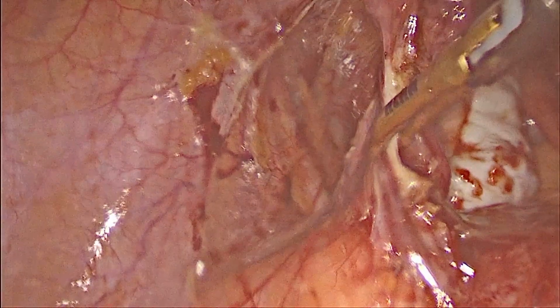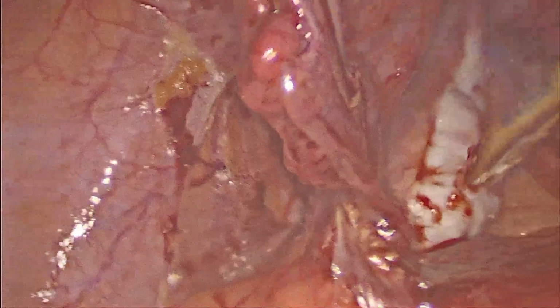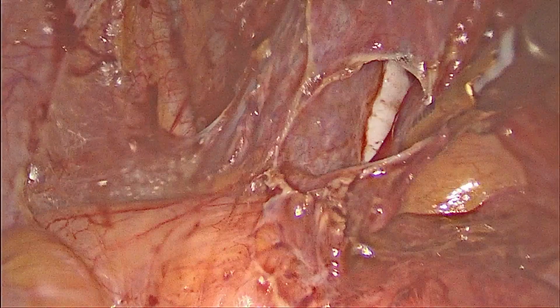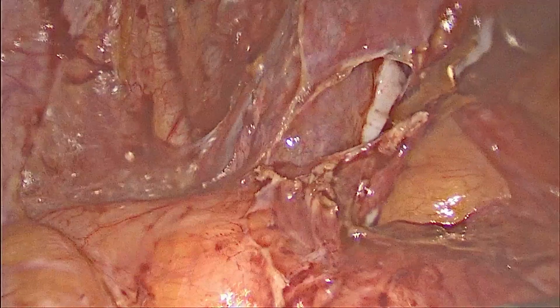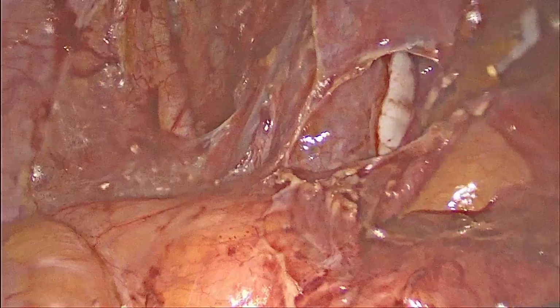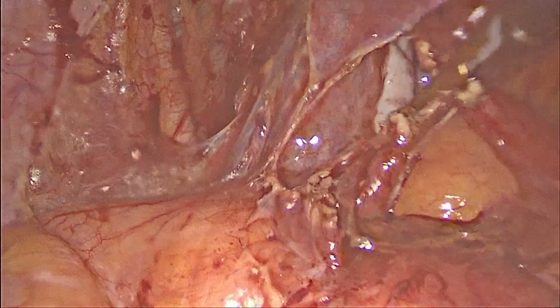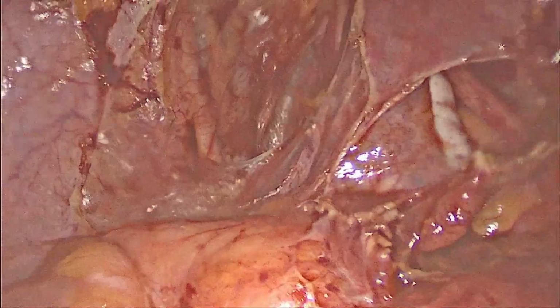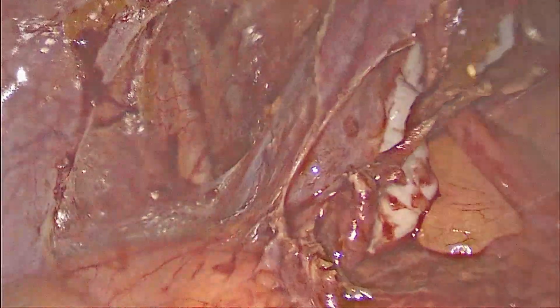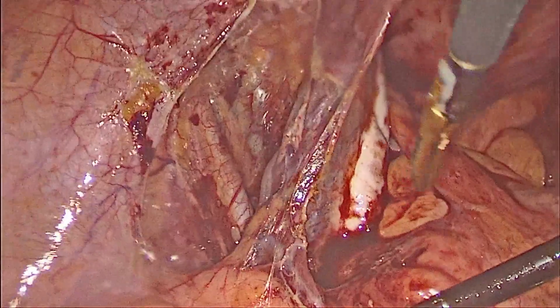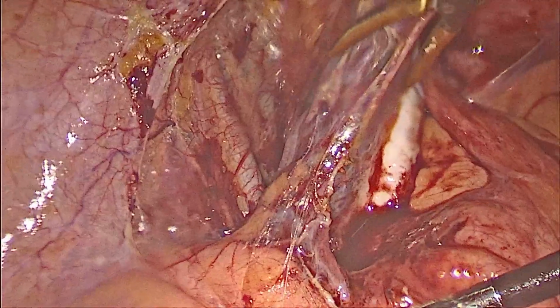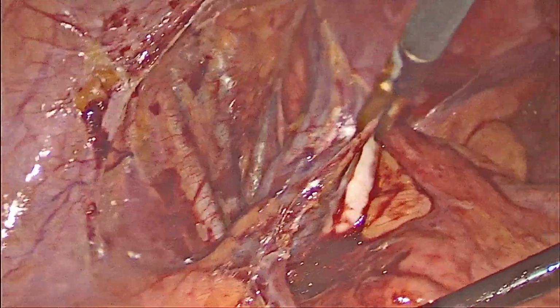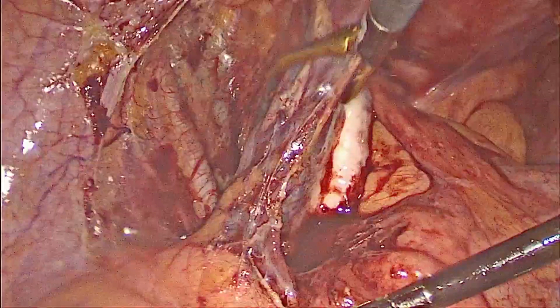While using the bipolar shears, we can see we are dealing only with the tip of the instrument, which gives a very good hemostatic effect with a sharp cut. So the infundibulopelvic ligament is identified, and we saw the ureter is well away from our surgical field.